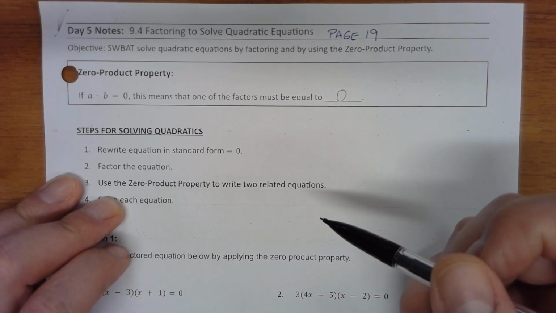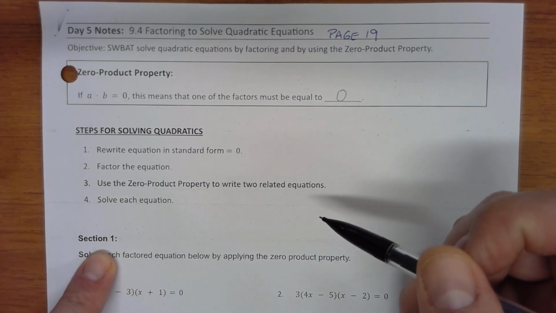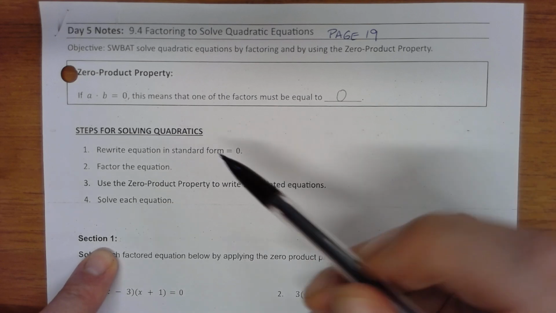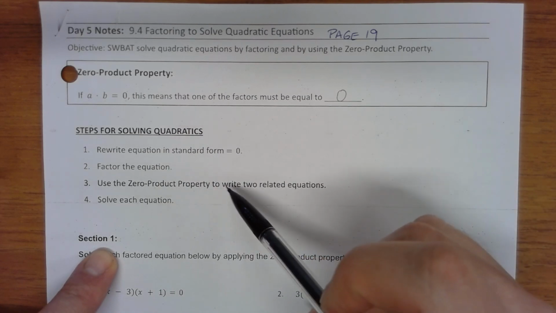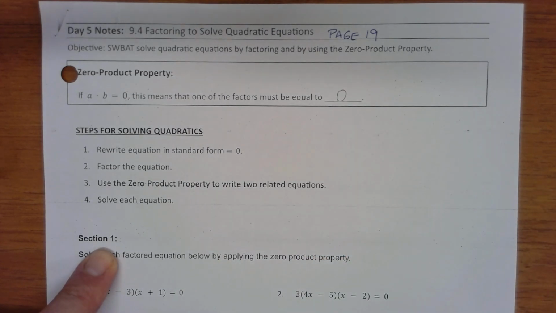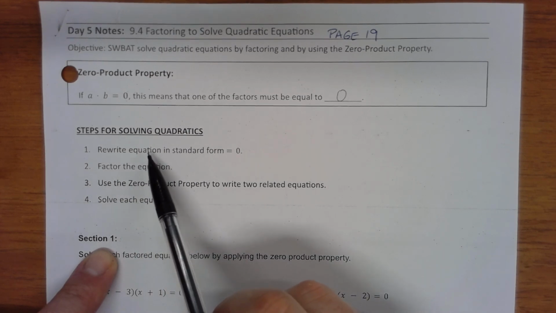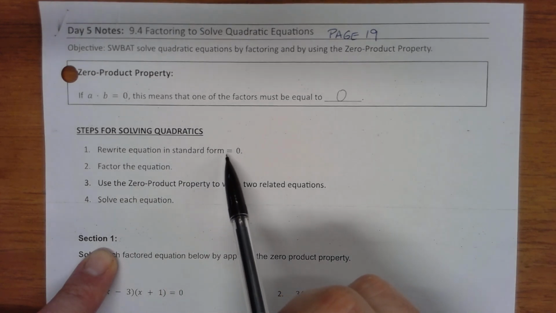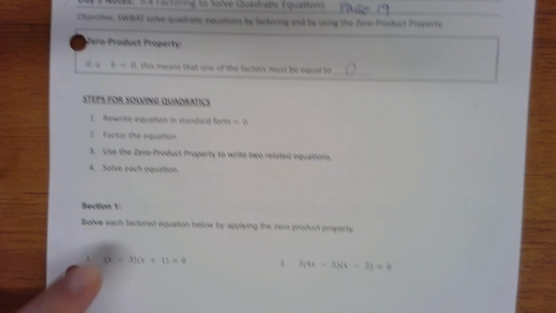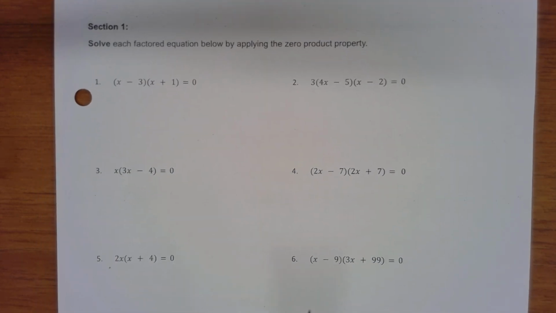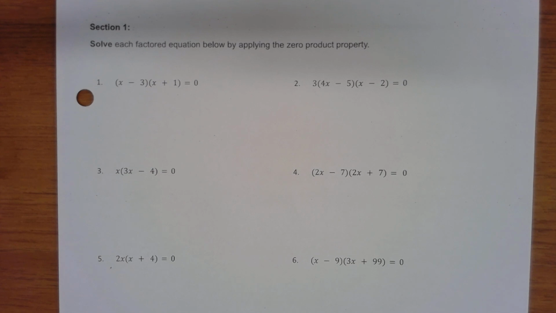This lesson is broken down into 2 different sections, just like your homework. These are the steps on how to solve a quadratic equation by factoring. First, let's notice that the first step always has to have the equation written in standard form and set equal to 0. If I look at the bottom of page 19, none of these exercises are in standard form.